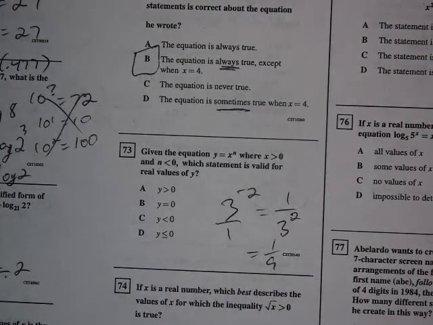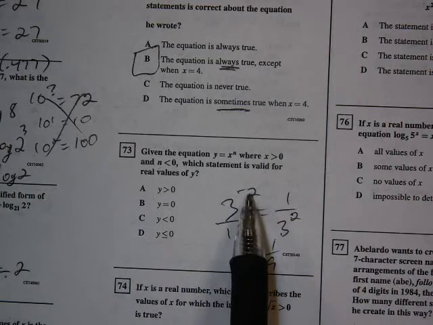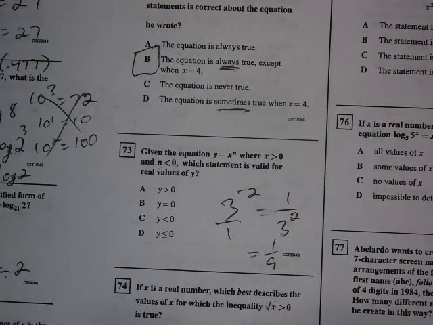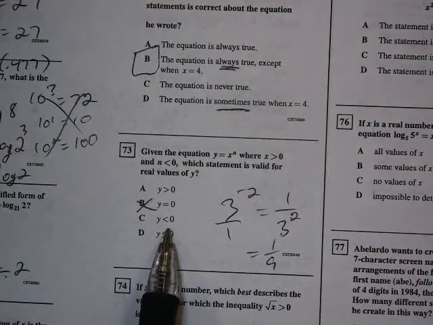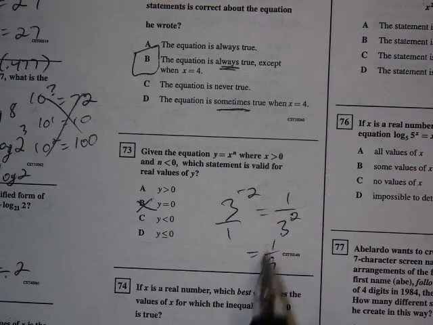So if we look at our answers, it says y is greater than 0. Well, that is positive. It's going to be positive. Y is equal to 0. There's nothing I can put in here that would make this work out to be 0, so that's not it. Y is less than 0. In both of these, C and D, you have y being less than 0. There's nothing I can put in here that would make this a negative answer, which means our answer's got to be A.